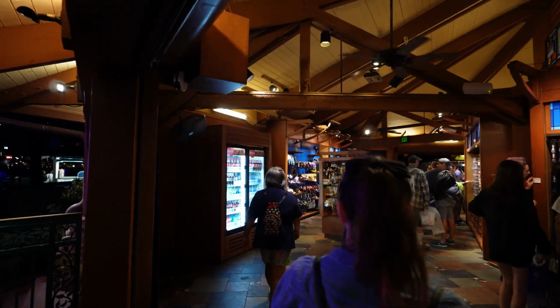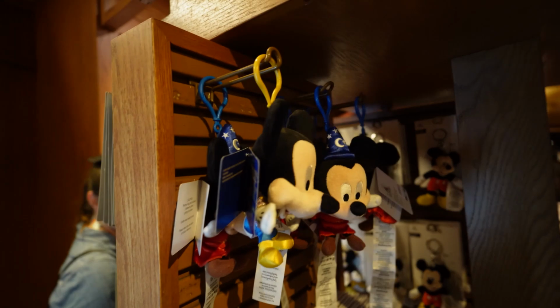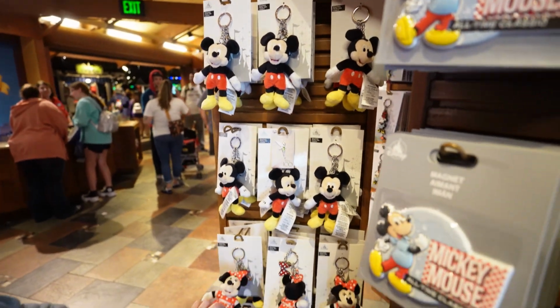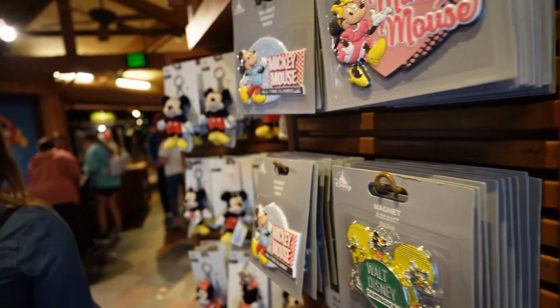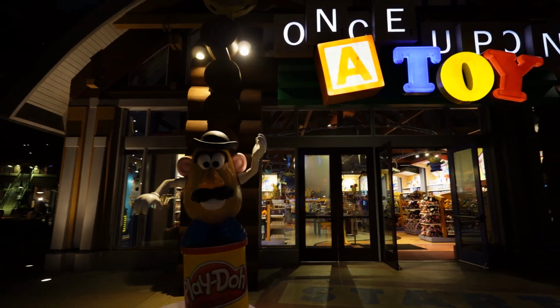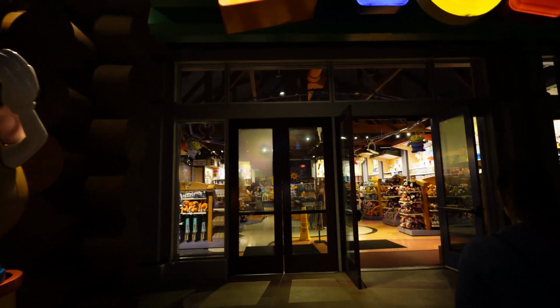Let's see if we can find a keychain over here. See, this is sort of what I'm looking for, right here. But I haven't seen them really anywhere. They do have these keychains in certain areas, but not like a huge selection. They used to have just so many of these kinds of keychains. So our last chance is going to be in Once Upon a Toy over here. Then we're going to go back over to Pin Traders.